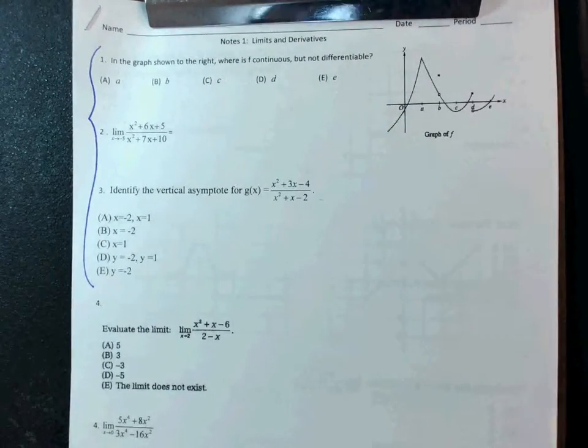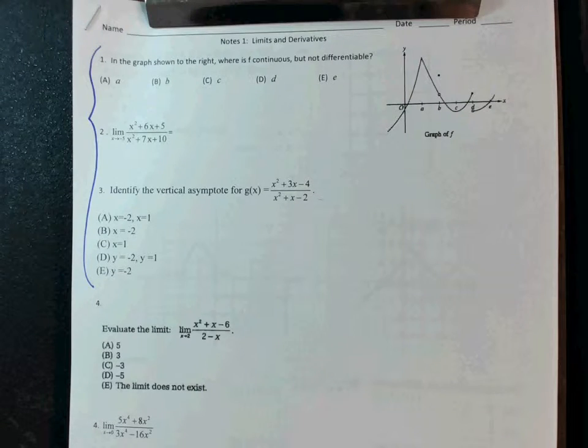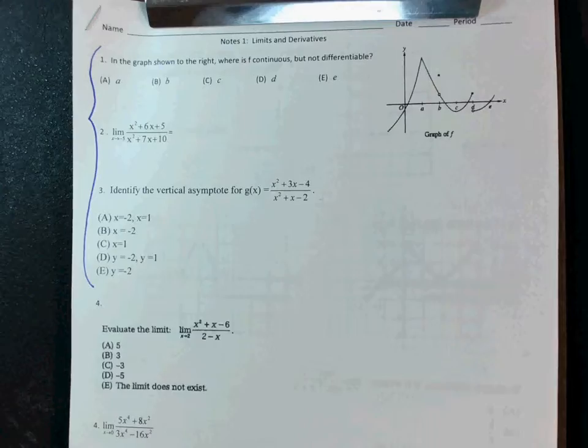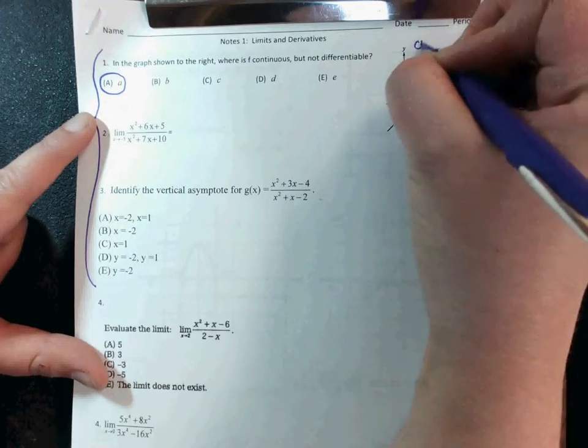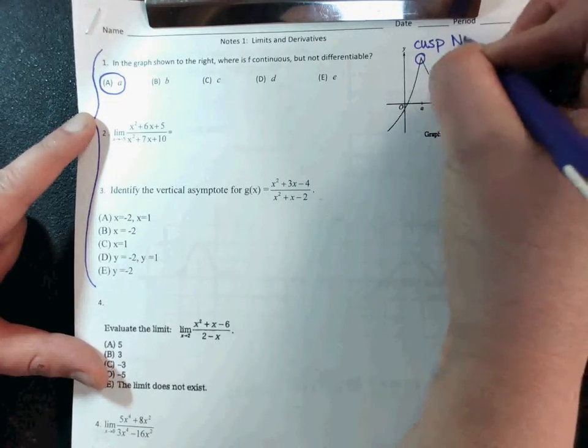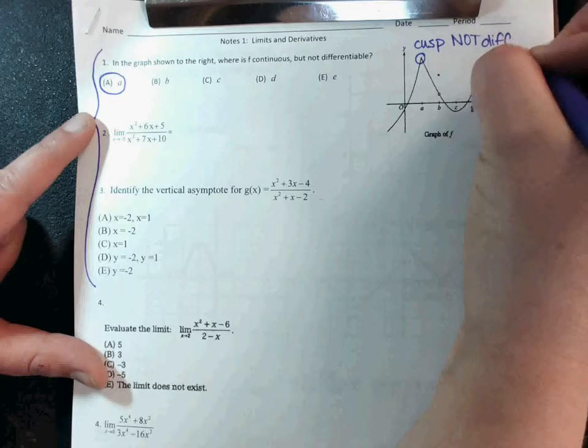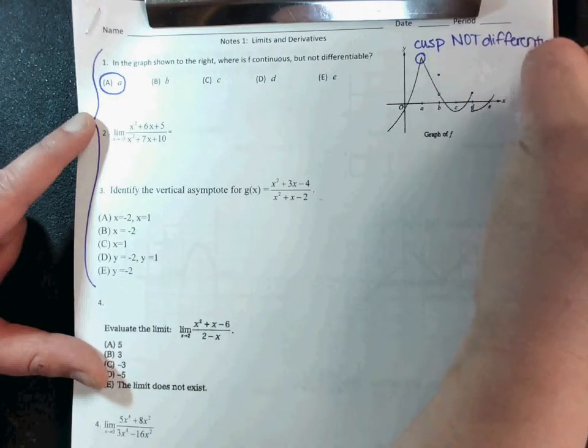Okay, so guys, number 1, have we chosen an answer? You already told us A. I did. Well, I think I secretly said it, but now I'm saying it publicly. Okay, it is A. Remember, if there's a cusp, that means that it's not differentiable. What else qualifies as not differentiable?